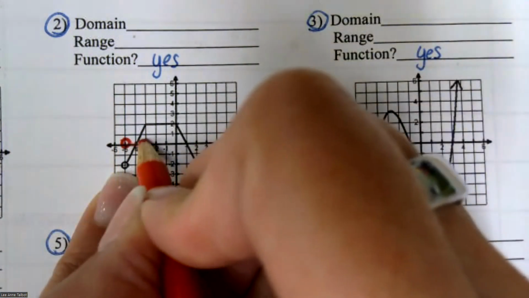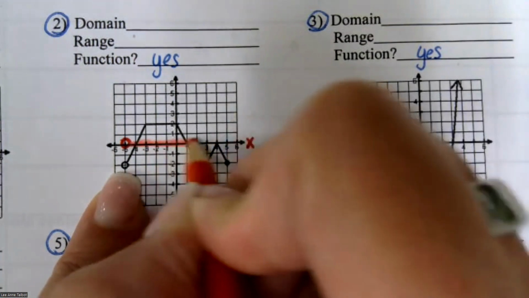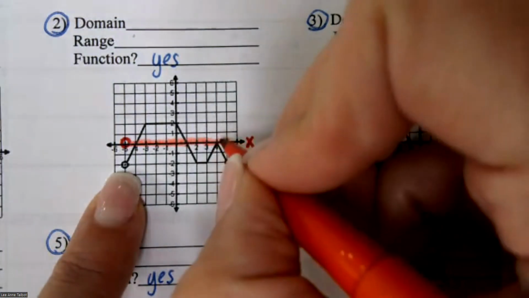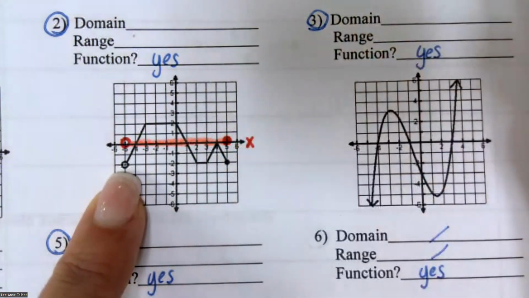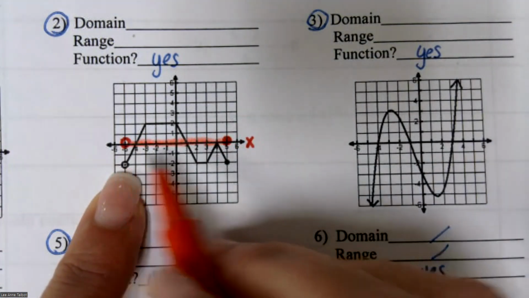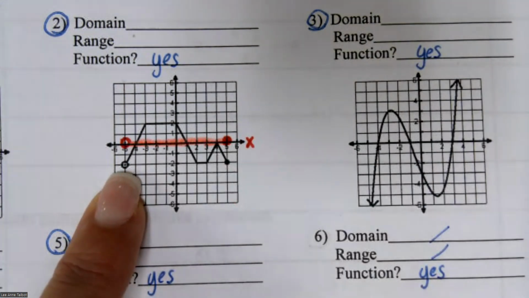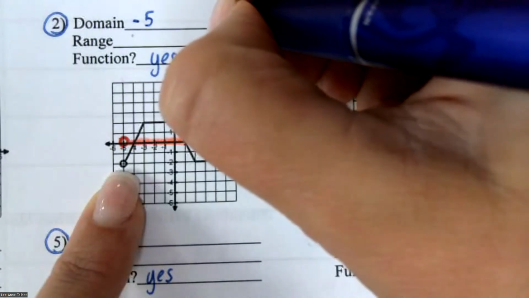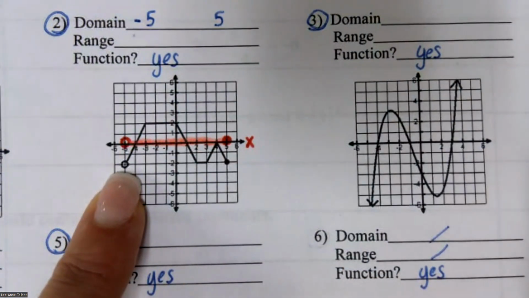Okay, so there's the left, and then it goes, and it goes, and it goes. And there's the right. So there's the left, there's the right. Okay. So my left spot is -5, and my right spot is 5. And it's domain, so I put x.